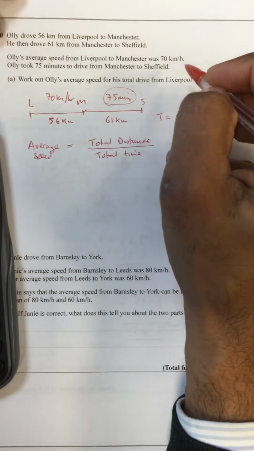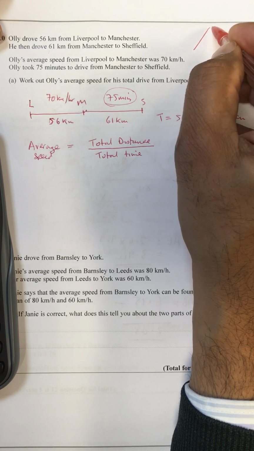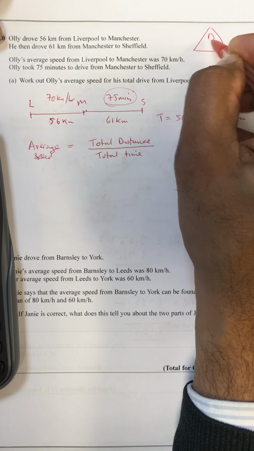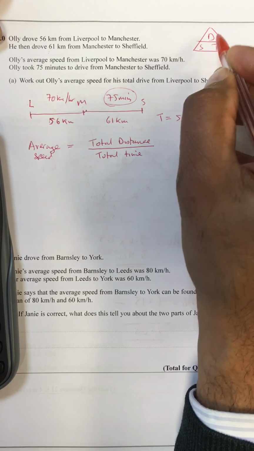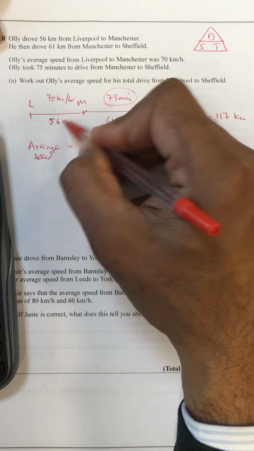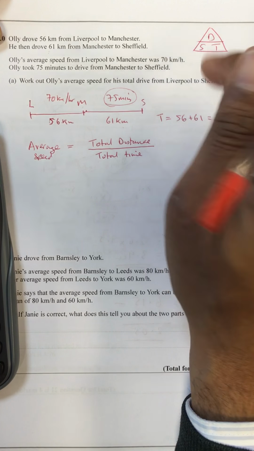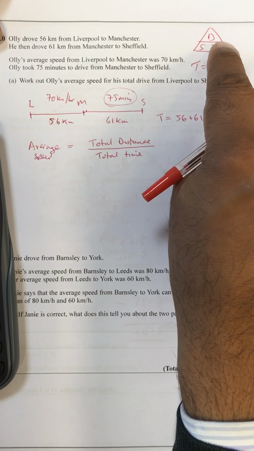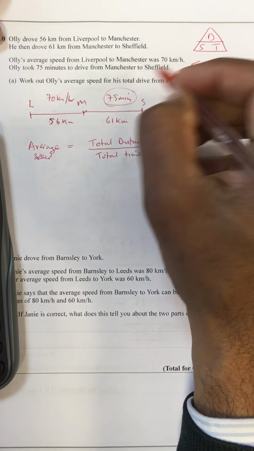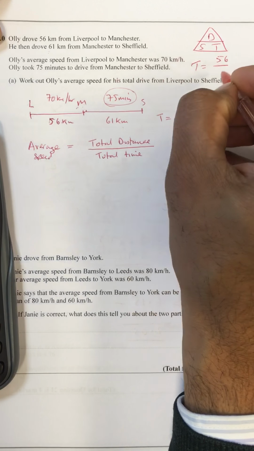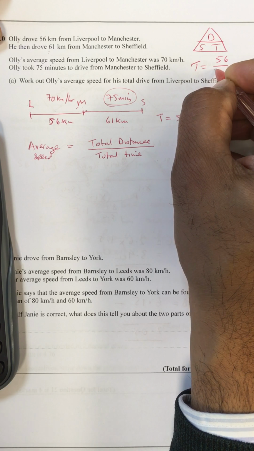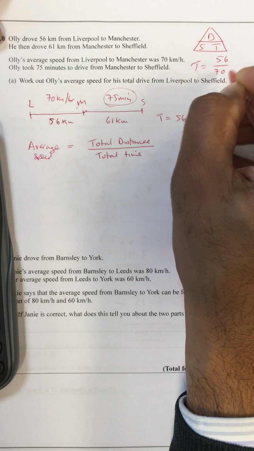You should know the distance, speed, time triangle. For this case, I know the distance and the speed, so I want the time. Time equals, cover that up, distance over speed. Distance is 56 kilometers over the speed, 70 kilometers per hour.